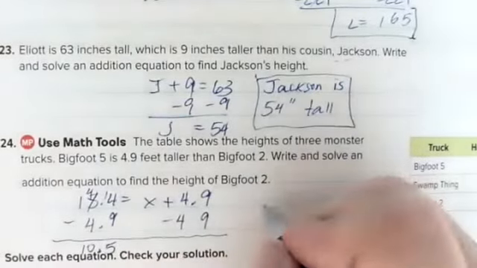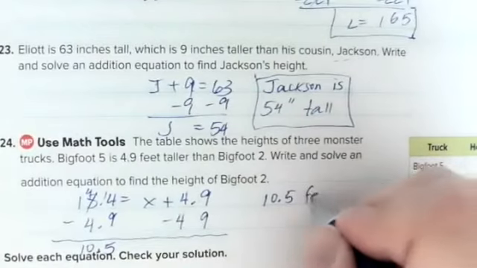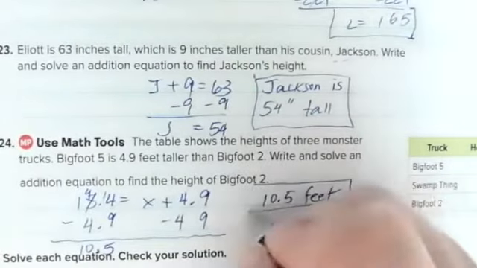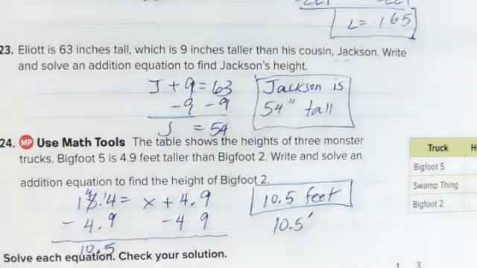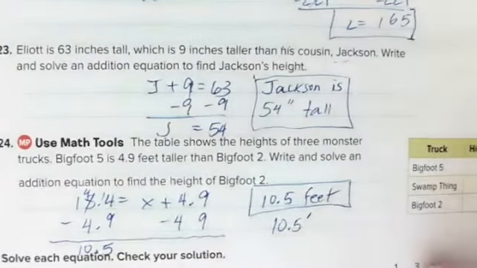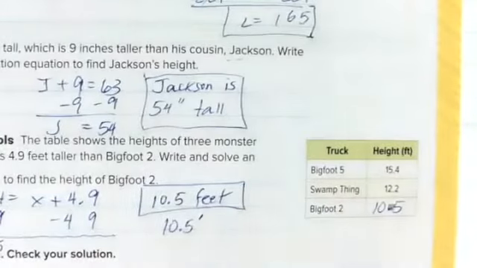Okay, so 10.5 feet. Or we could use the single mark. What we would call an apostrophe in language arts class is what we call feet in math class. Okay, so 10.5 would finish out our table.